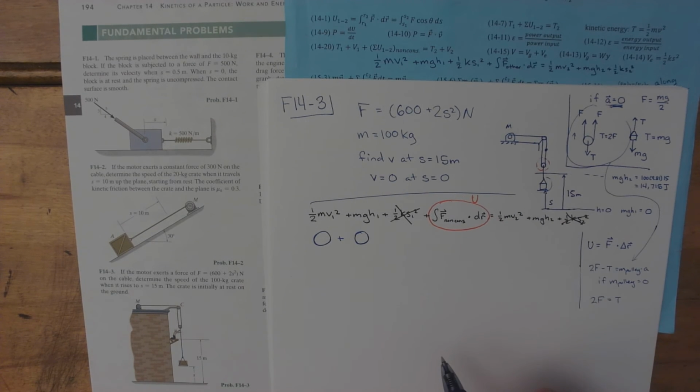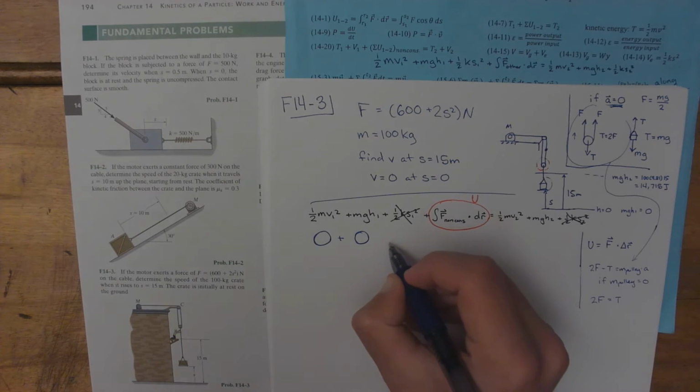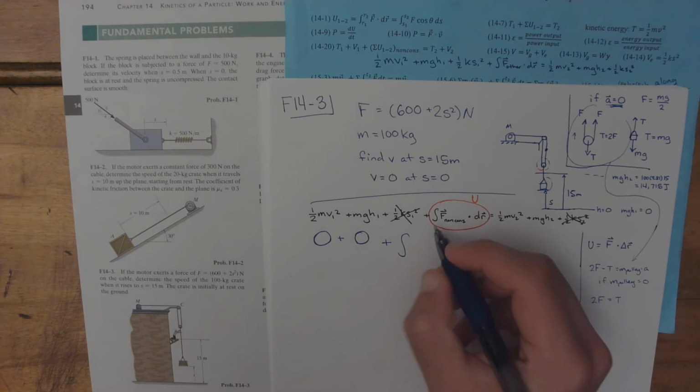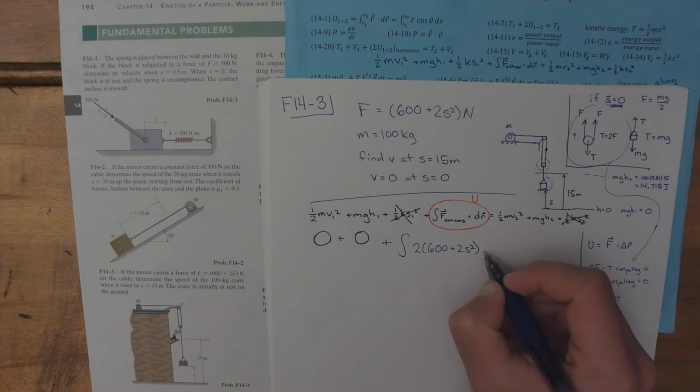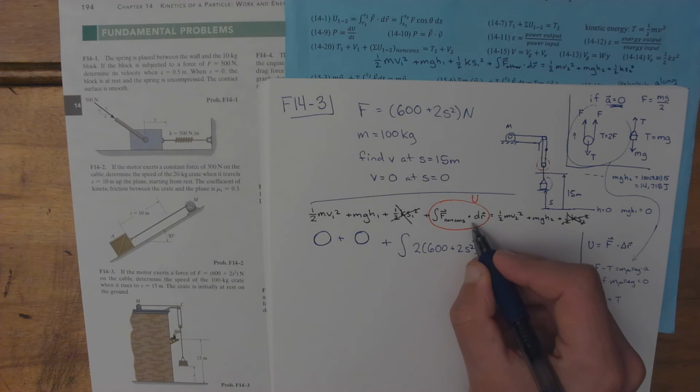Okay, so I'm looking at the crate, and I have a force acting upward on the crate. That force is equal to T, but T is equal to twice F. So F is equal to 600 plus 2S squared. So for the work, I have the integral of twice 600 plus 2S squared dotted with dr. So this is the dot product.